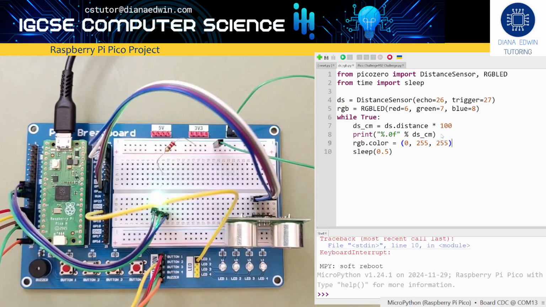What I need to do is change the colour depending on the distance. So what I'm going to do is check to see if the distance in centimetres is less than a certain number, maybe let's say less than 20, then I'm going to set a colour.